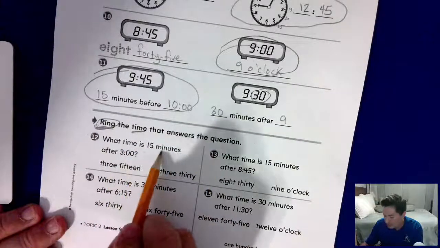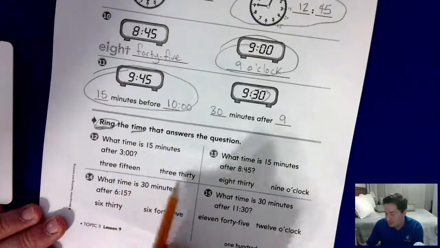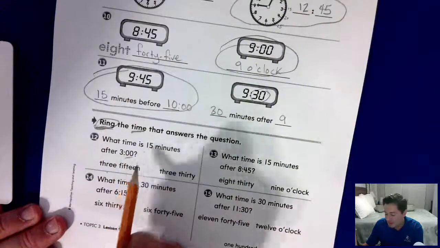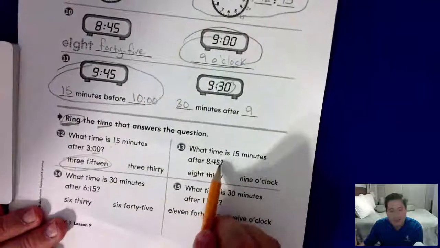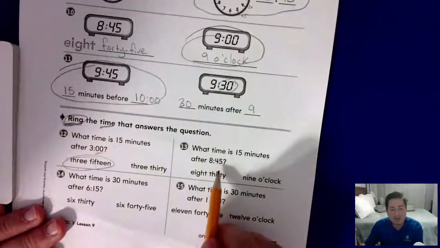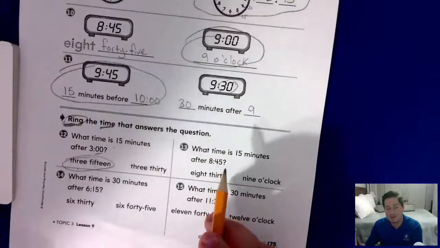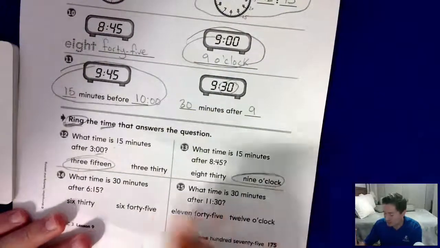So ring the time that answers the question. What time is 15 minutes after 3 o'clock? Is it 3:15 or 3:30? Well, 15 minutes added to 3:00 is 3:15, so it's that one. What time is 15 minutes after 8:45? Well, if we add 15 minutes to 8:45, let's count by 5s. 8:45, 8:50, 8:55, and 9 o'clock. That's 15. So it would be 9 o'clock.